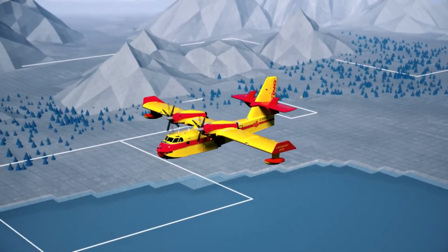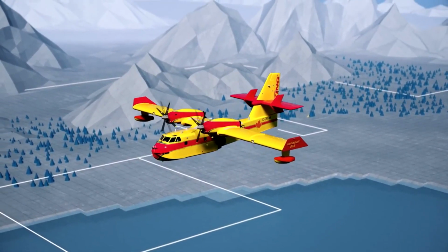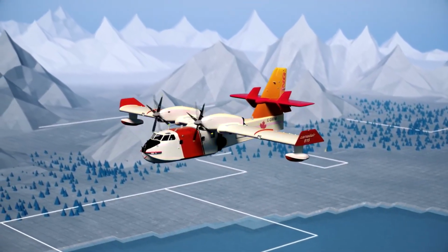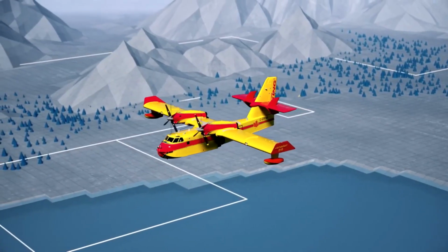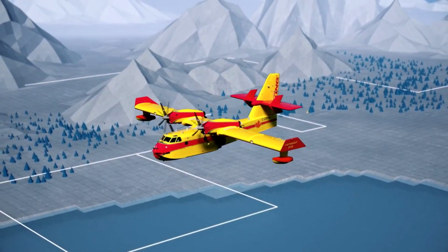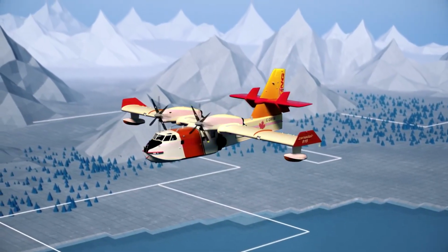The Canadair 515 will also be a capable multi-mission aircraft to operate outside of fire season.